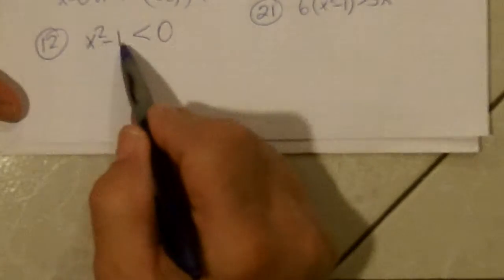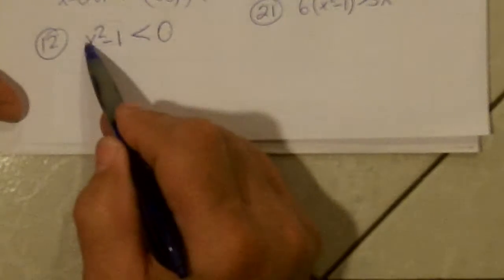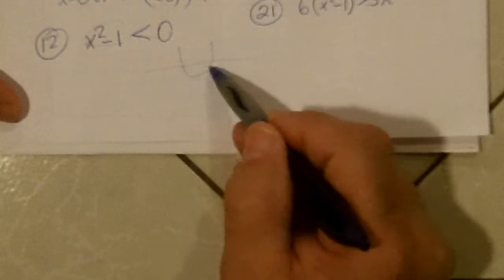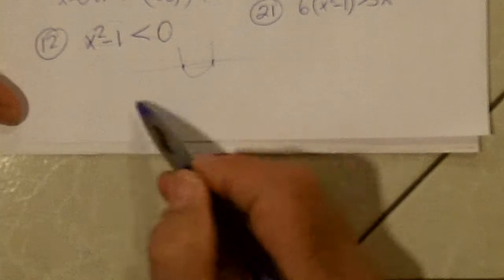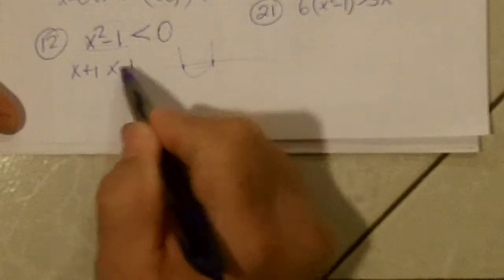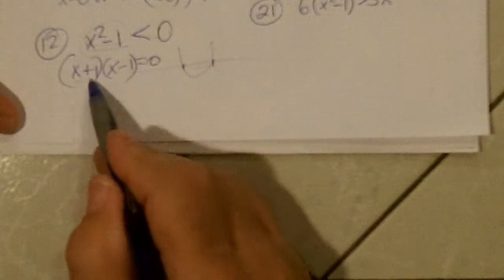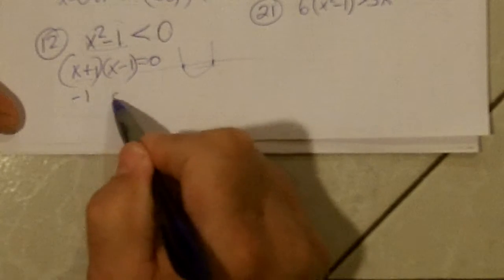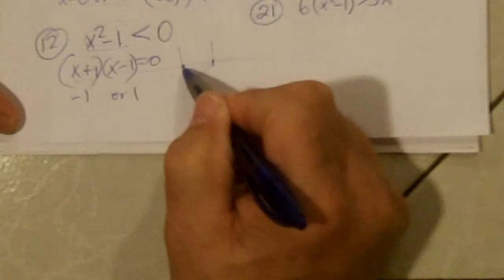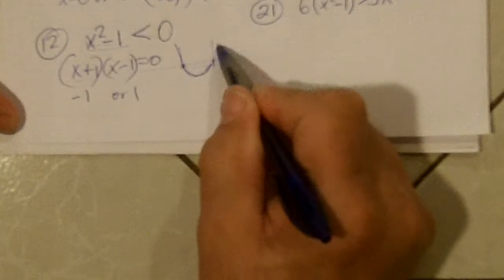12. Now I want the part of the parabola that's below the x-axis, and this is a right side up one. So I just got to figure out where it is, and the part that's below will be between those. This factors to x plus 1 and x minus 1. And I'm again looking for 0, so this would be negative 1 or 1. And that's these two places. The part of this parabola that's below 0 is between those.